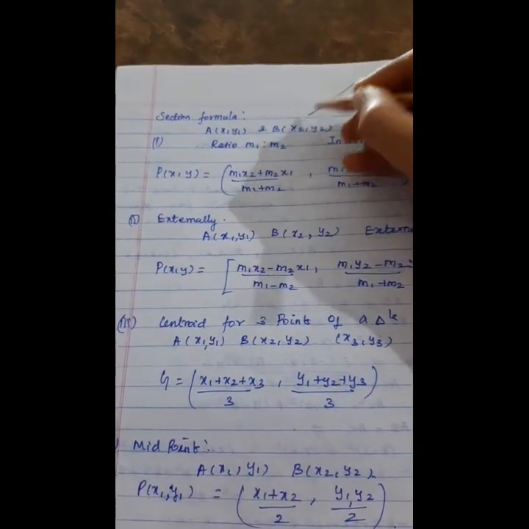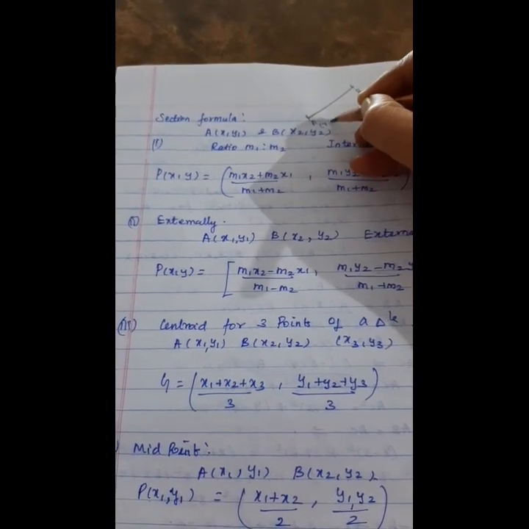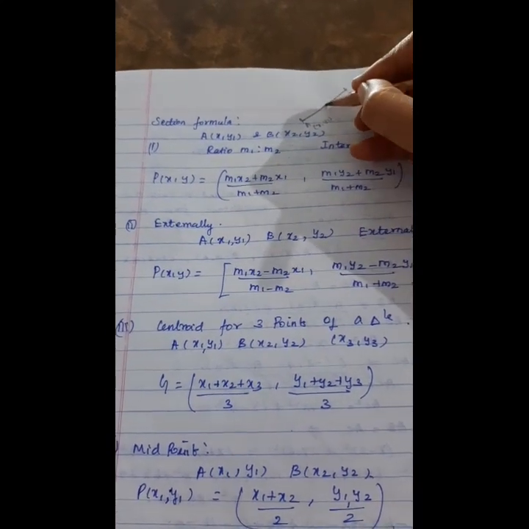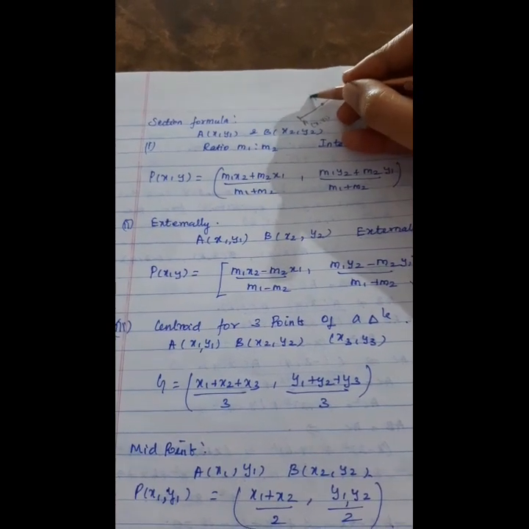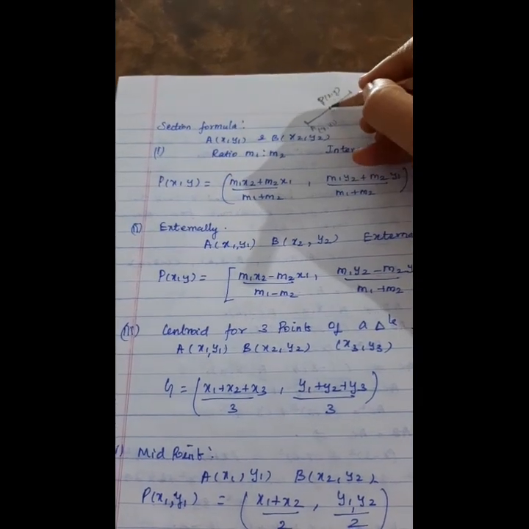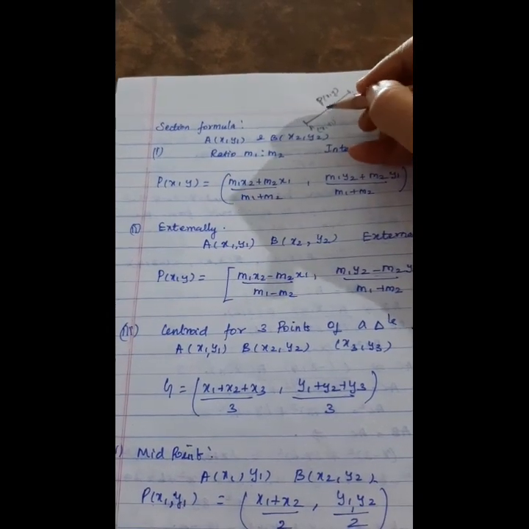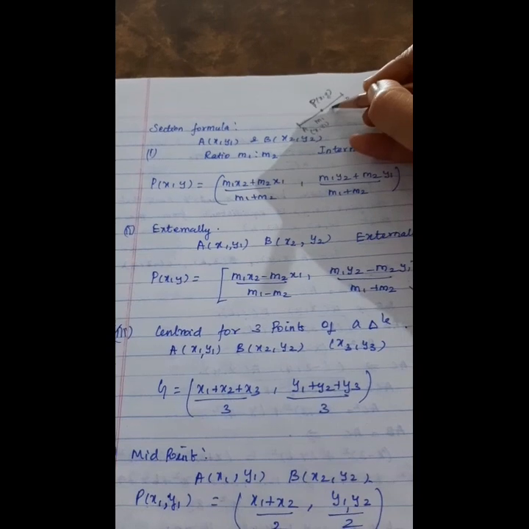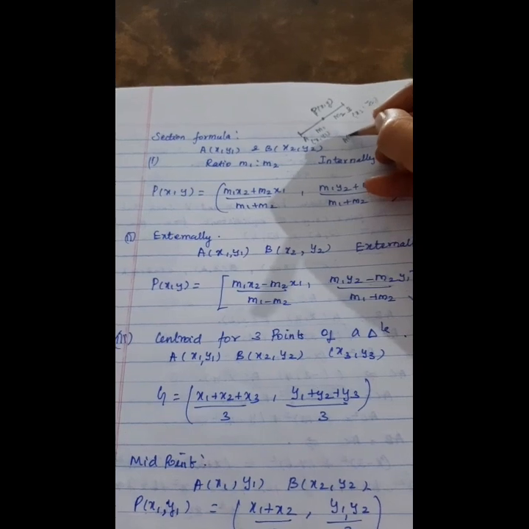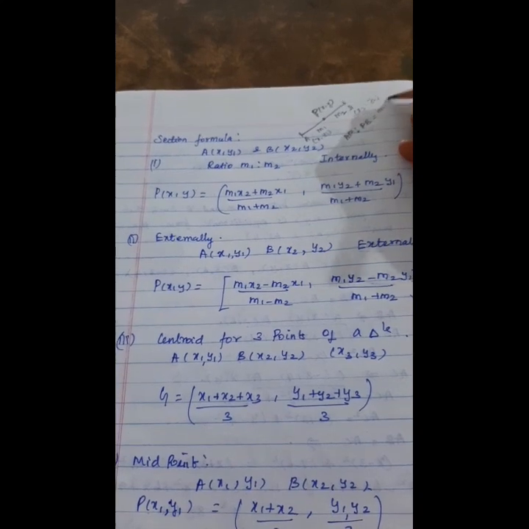Let me consider a line segment AB with A as x1 y1 and B as x2 y2. There is another point lying on AB. Let's say the point is P, which is x comma y. This particular point P divides the line segment A and B internally, inside the line segment, in the ratio m1 and m2. The meaning is AP is to PB is equal to m1 is to m2.